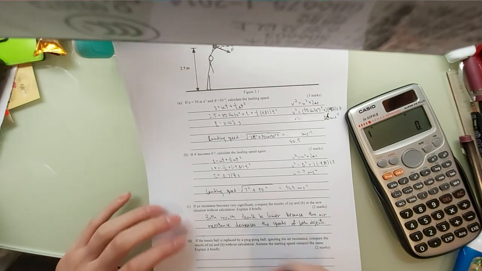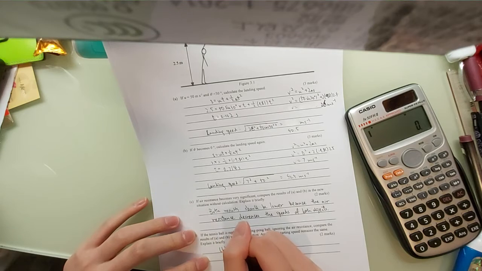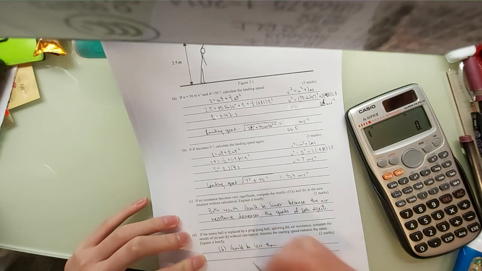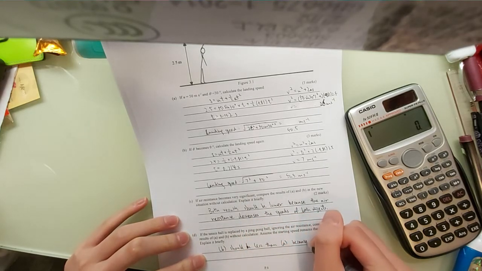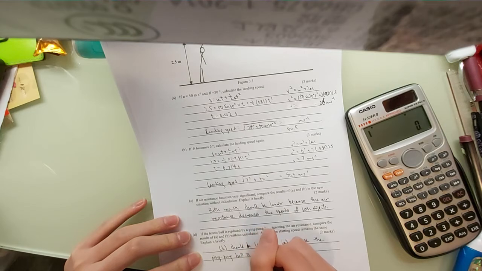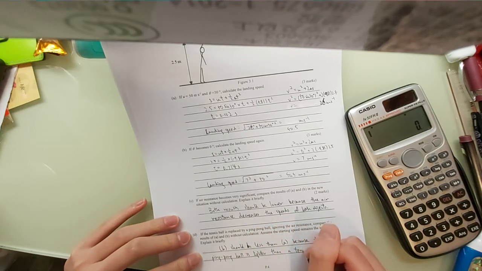B should still be less than A. B should be less than A. And I need to explain it because the ping pong ball is lighter than a tennis ball.